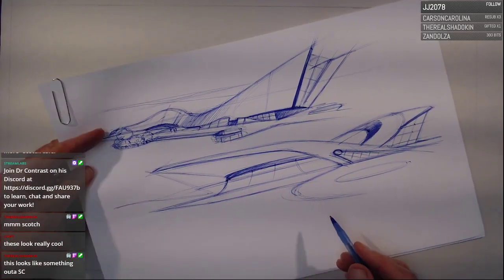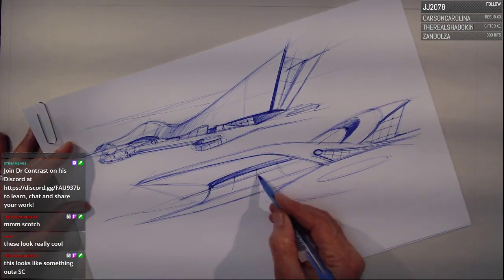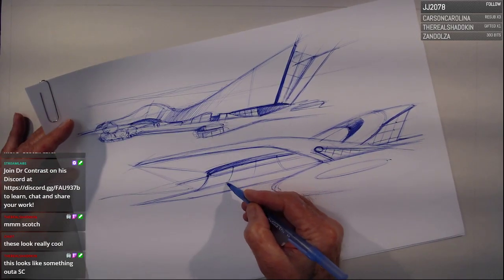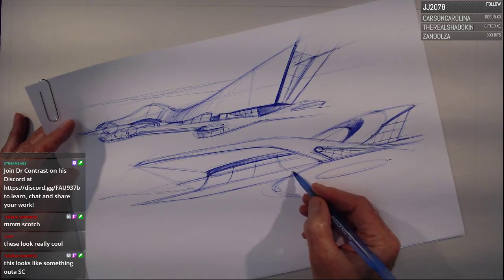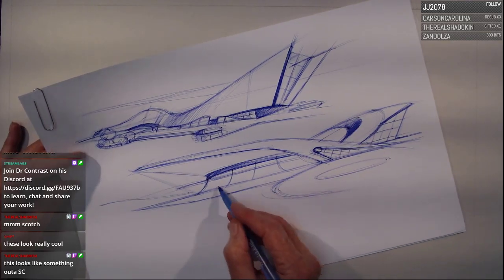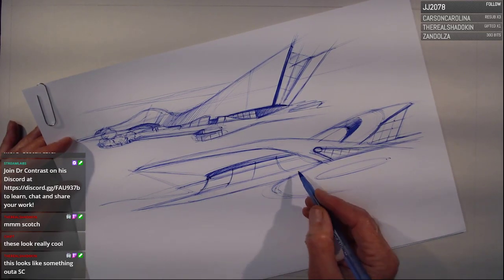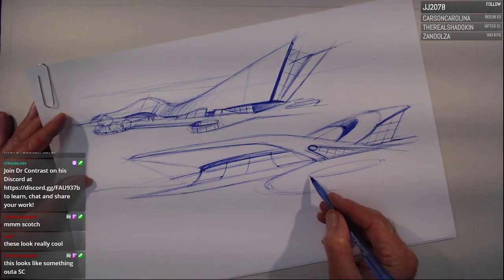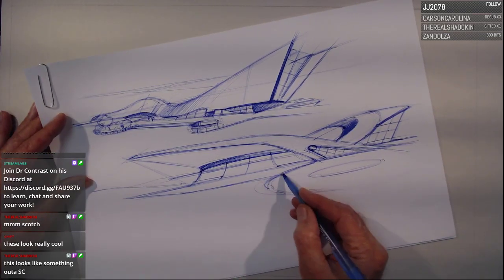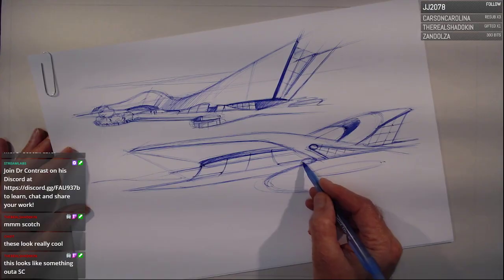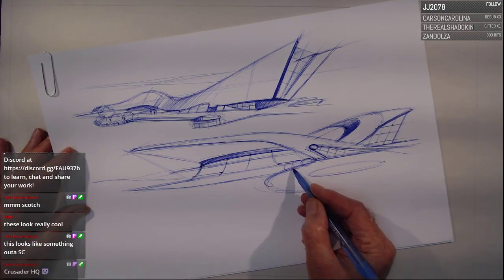So let's put some presence in this thing. There's a break line here. That's that to that to that. Just a bit of that. Let's put another base line in through here. Kind of break this up. Let's put a little bit of this in place. Again, just to soften it off.